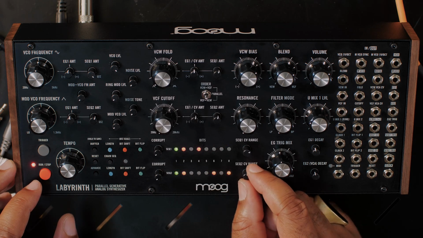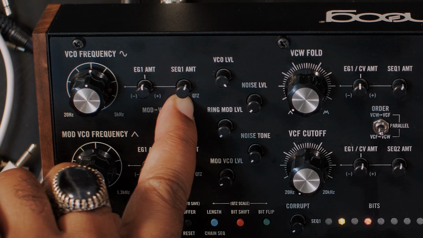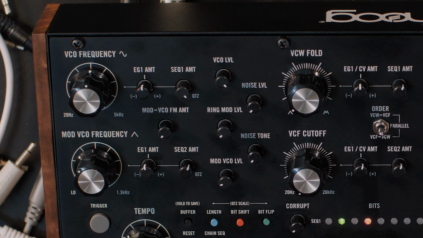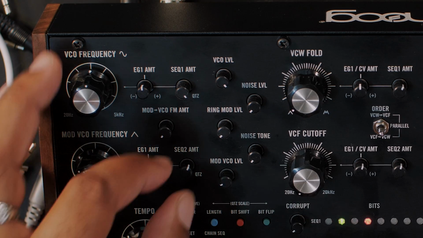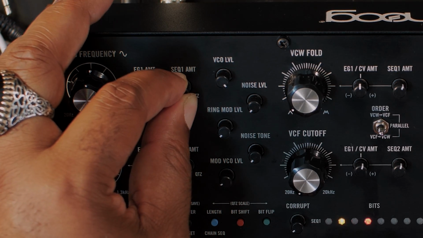If we go up here to the VCO, we can see that we can turn the sequencer amount all the way over to quantize, and it will make sure that the notes being played are quantized to whatever scale. The less you go from here, the more it's going to deviate from that scale.